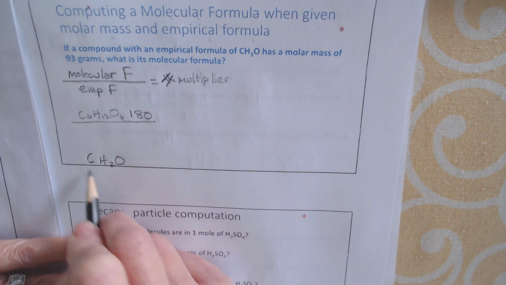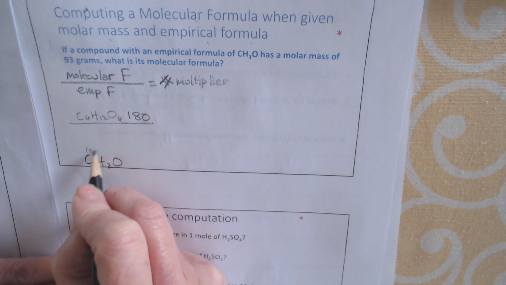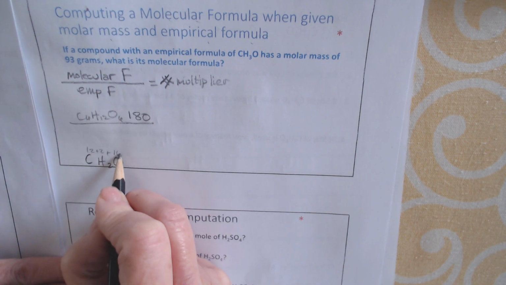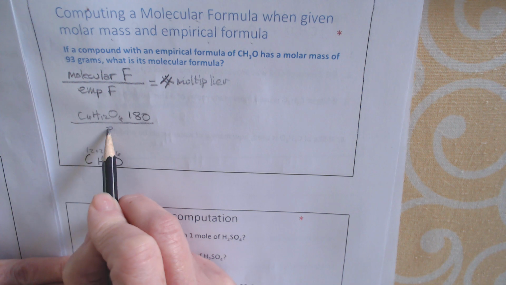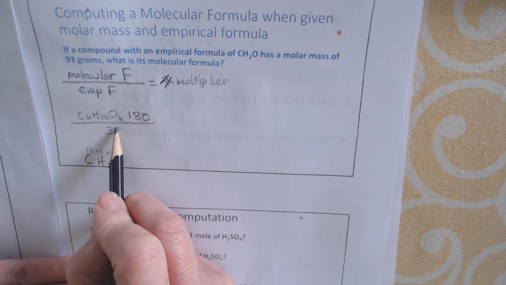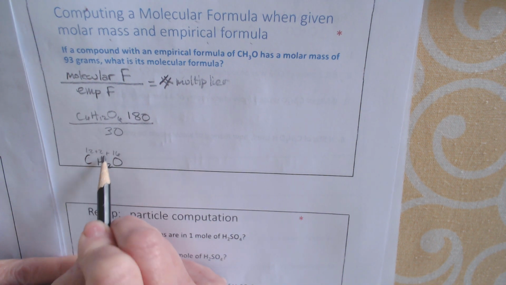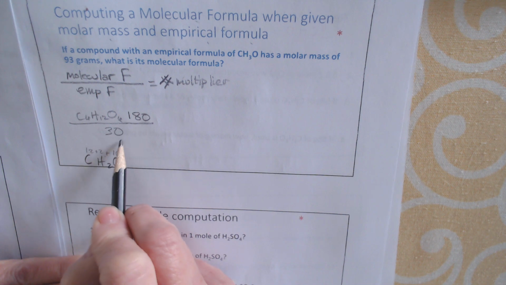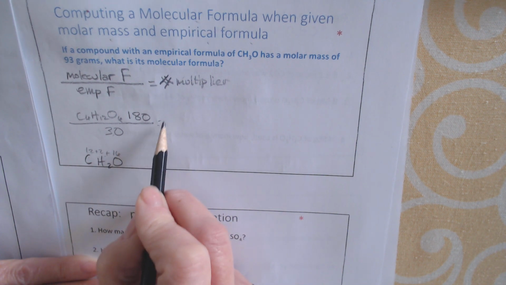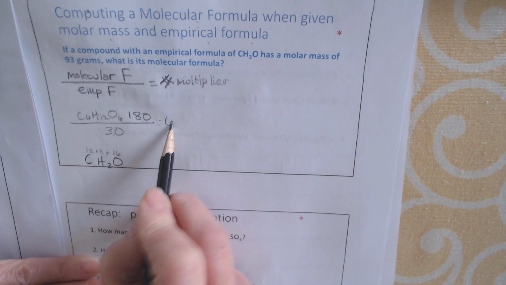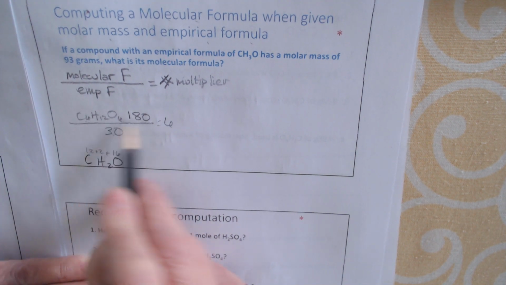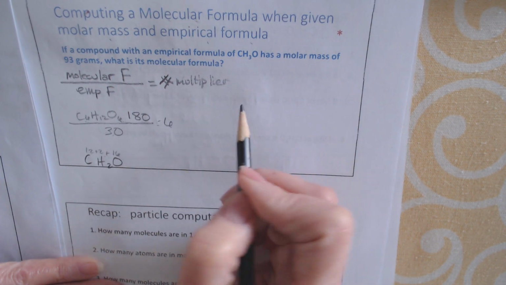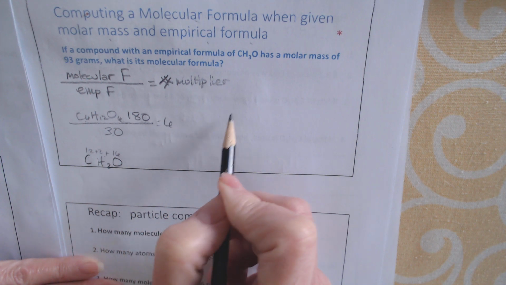And then that would be 12 plus 2 plus 16. So that would be 30, right? Is that right? Let's see. 12 plus 2 is 14 plus 16 is 30, right? 180 divided by 30 would be 6. And therefore I know that it's actually C6H12O6. So that does work out just right. So let's do this one and see what we come up with.